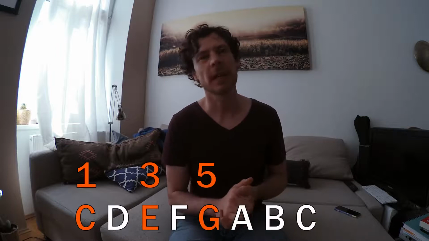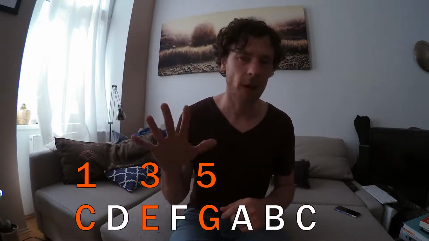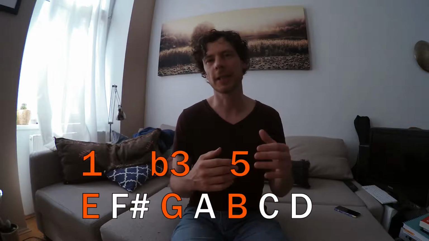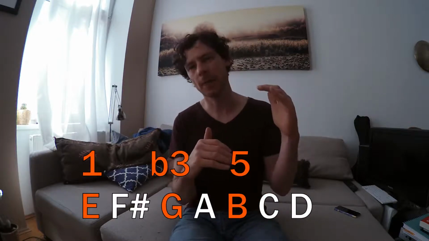So if you want a triad of C major, what you can do is go to the C major key and you take pitches 1, 3 and 5 for a major triad. So if you want the E minor triad, you would then go to the E minor scale and take 1, flat 3, 5. Flat 3 because our numbers are major scale numbers. So when we describe the minor key, we don't say 1, 2, 3, 4, 5, 6, 7. In the minor, it is 1, 2, flat 3, 4, 5, flat 6, flat 7, tonic.